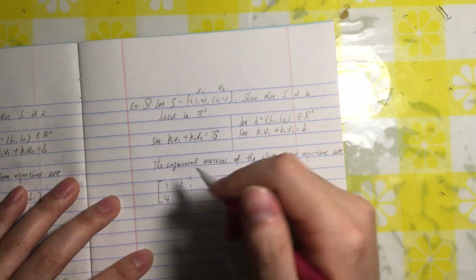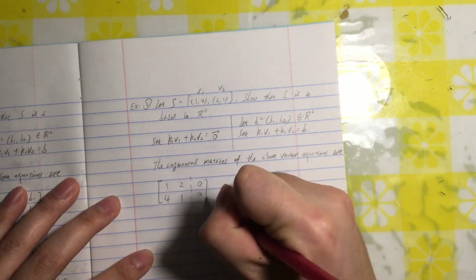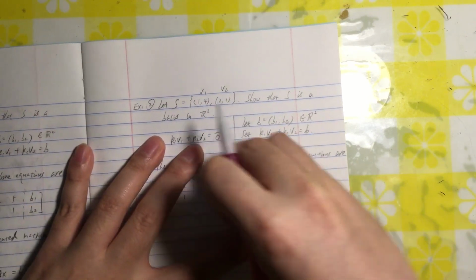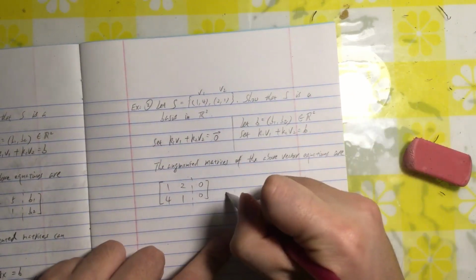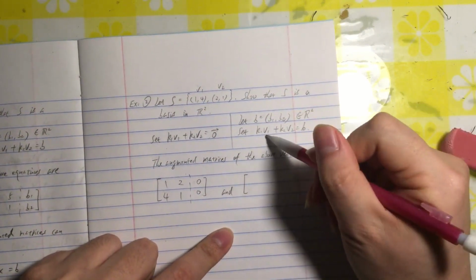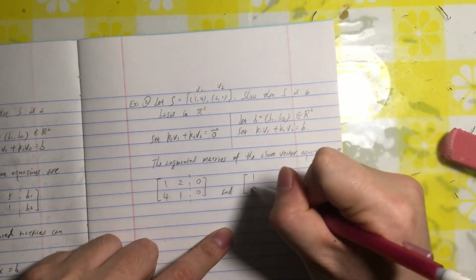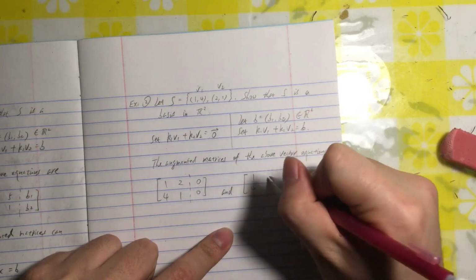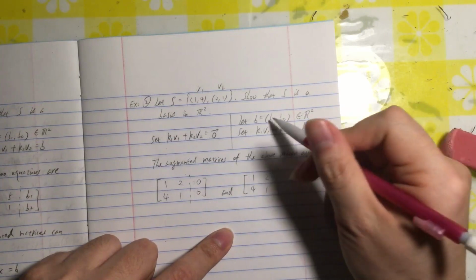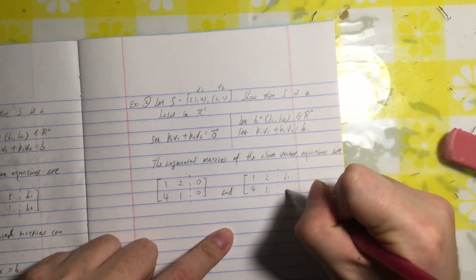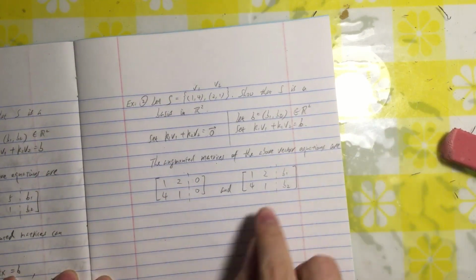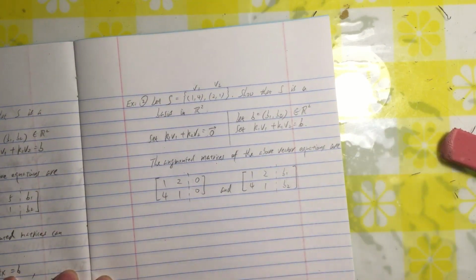The zero vector in R2 is (0, 0). And for the other vector equation, its augmented matrix has v1 in the first column, the components of v2 in the second column, and the components of B in the third column. The components of B are b1, b2. Then we can solve these equations using Gauss-Jordan elimination.